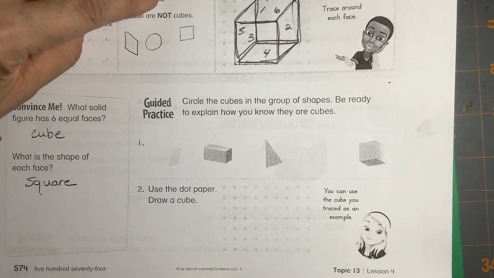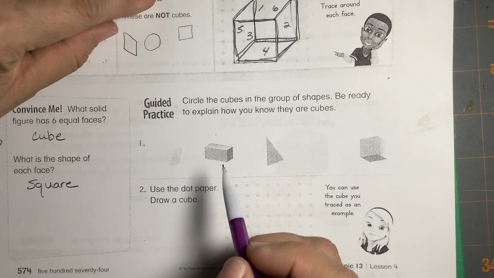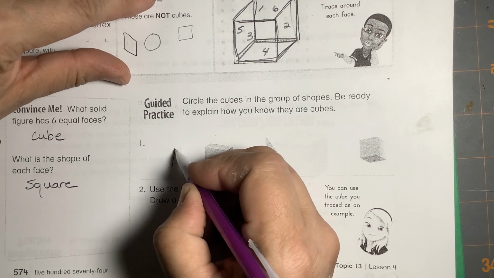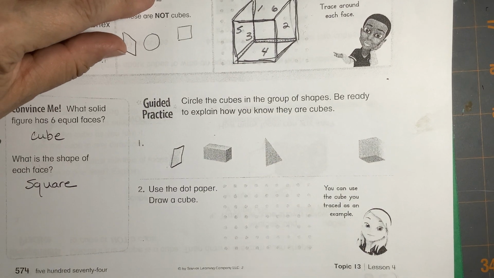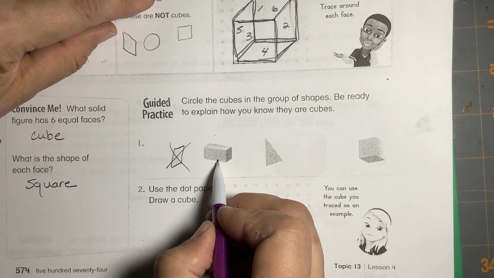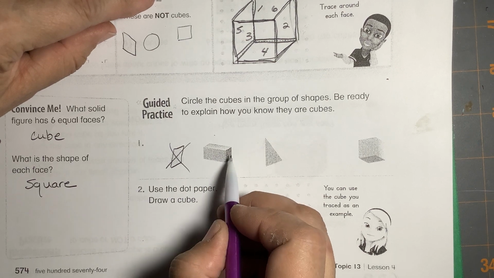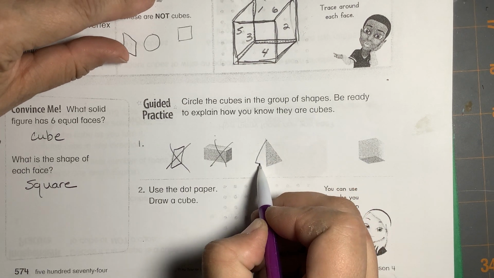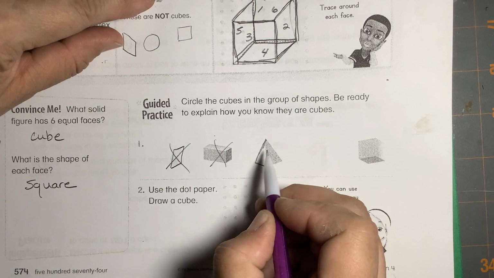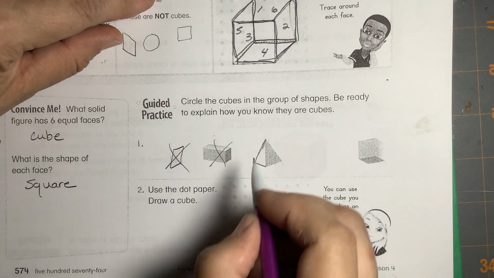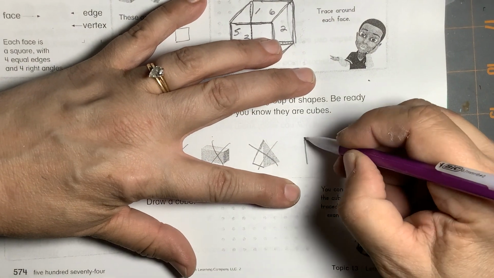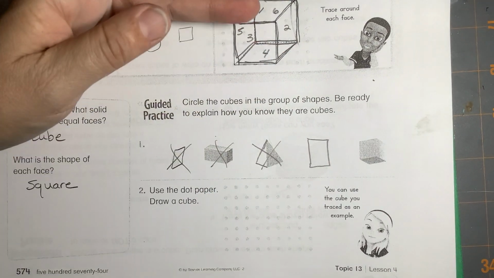Circle the cubes in the group of shapes. Be ready to explain how you know they're cubes. Okay, so the cubes would be the ones where the faces are equal. Is this a cube? If you can't see it, this is the shape of it. No, it is not. Is this a cube? Are all the faces the same length and width? No. Okay, this one you can't see very well, but this is a triangular prism. It is not a cube. And then this one, you can barely see it. It's like this. That is not a cube.